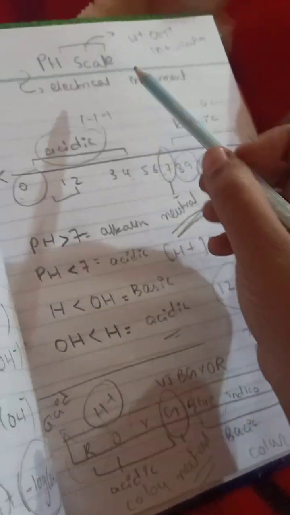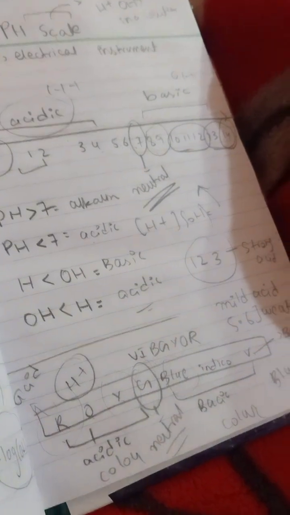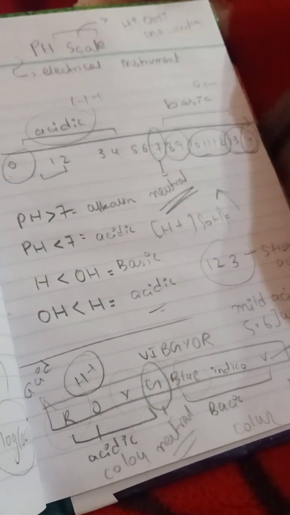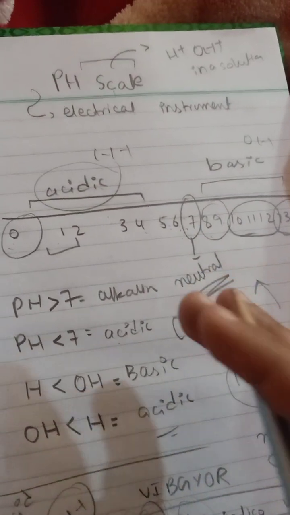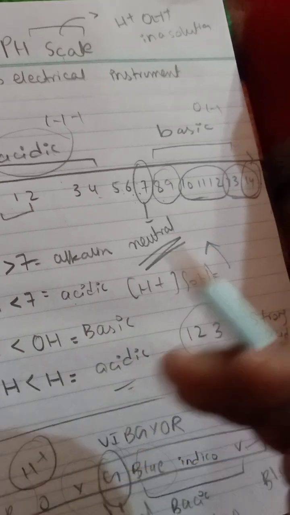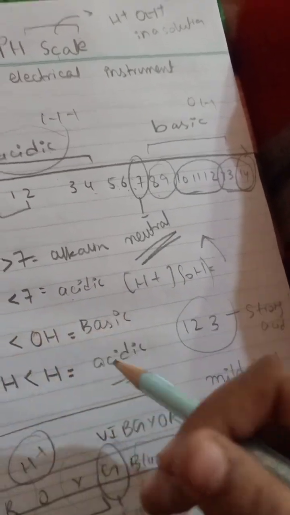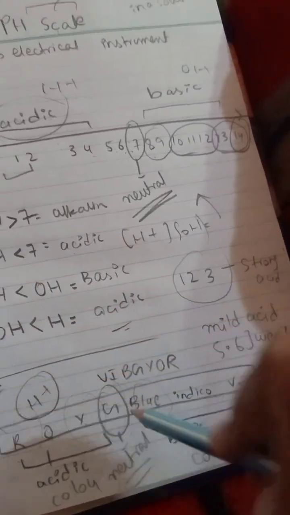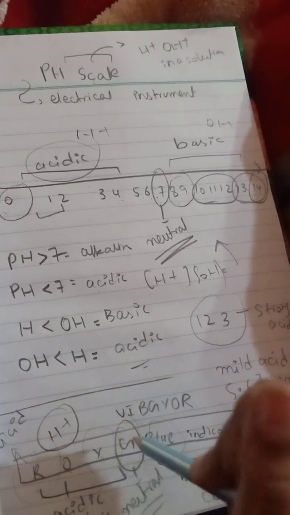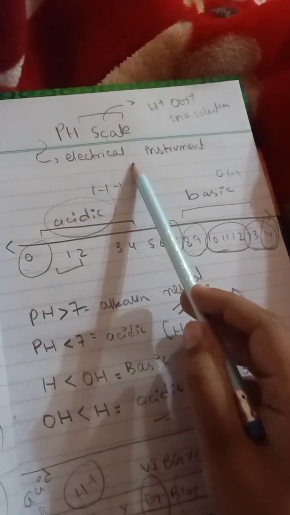So this was about the pH scale and the pH paper on the basis of color. If the hydrogen ions are more, we call it acidic. If the OH ions are more, we call it basic. If both are equal, we call it neutral. This was about pH on the basis of color. This was about the pH scale.